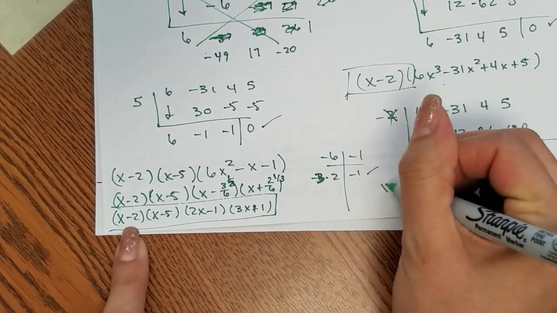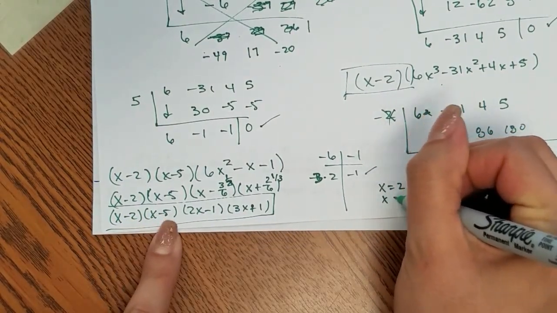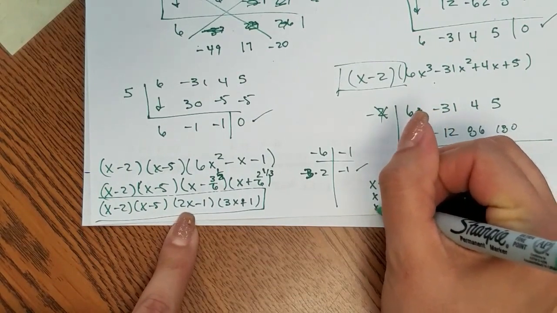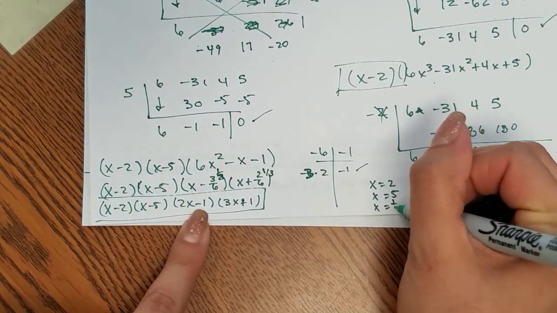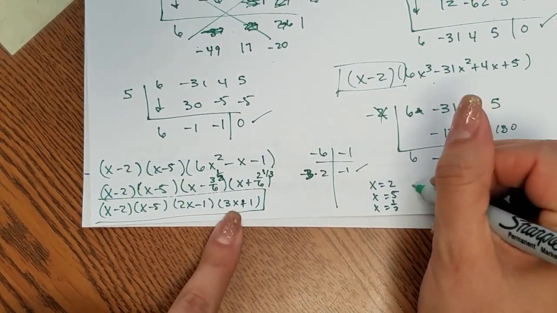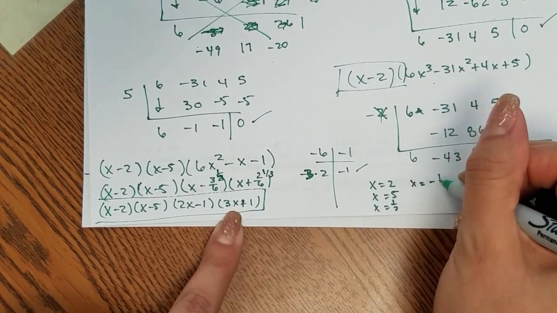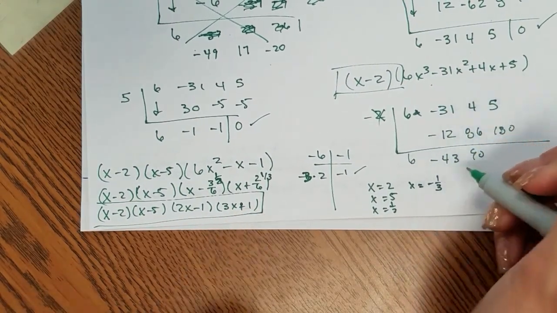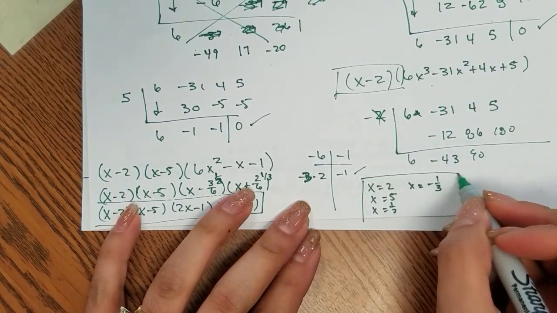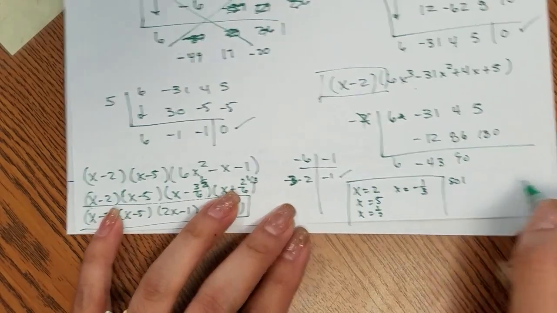So for this one, we're going to get x is equal to 2, x is equal to positive 5, x is equal to 1/2, plus 1 divided by 2, x is equal to negative 1/3, minus 1 divided by 3. These are all of our solutions.